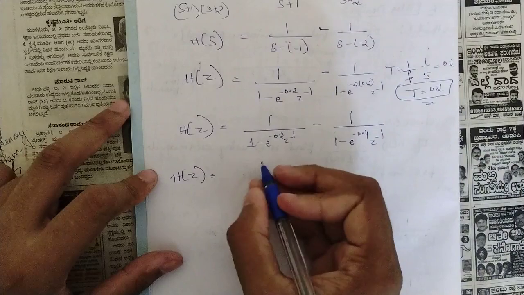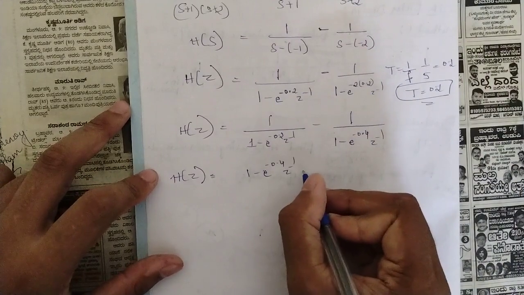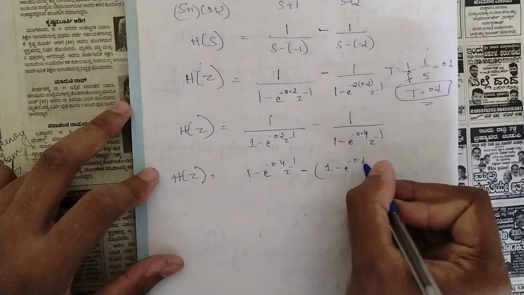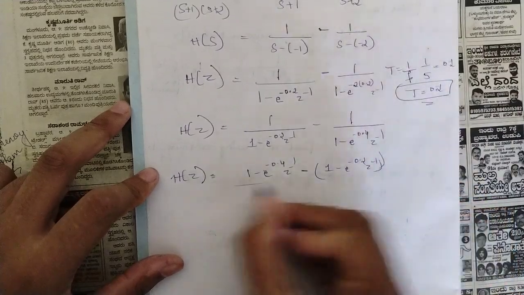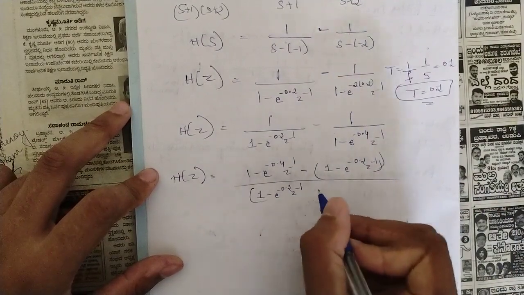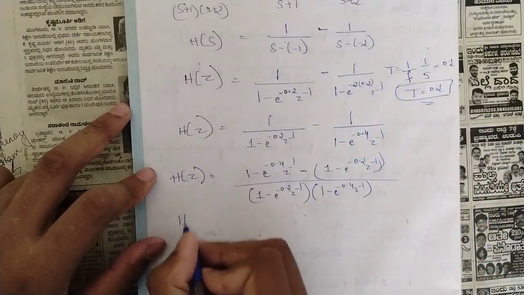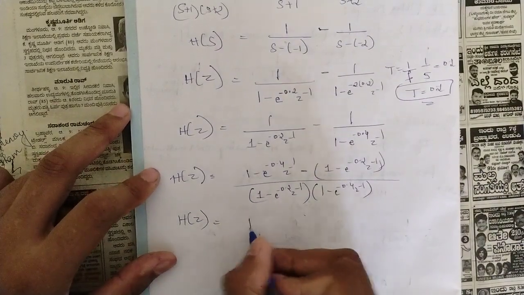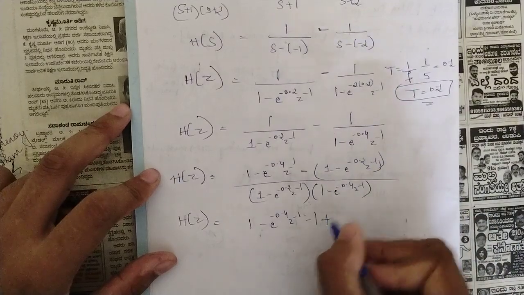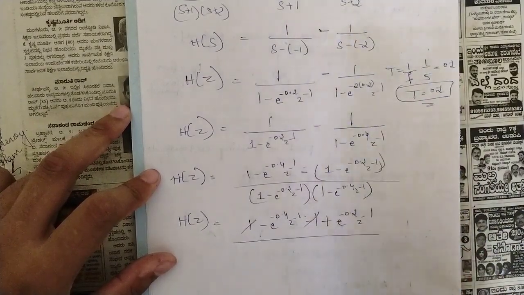Let us cross multiply here. 1 minus e to the power minus 0.4 Z inverse, minus of 1 minus e to the power minus 0.2 Z inverse, whole divided by the multiplication of these two: 1 minus e power minus 0.2 Z inverse into 1 minus e power minus 0.4 Z inverse. Now simple mathematical calculation, solve it. That is 1 minus e power minus 0.4 Z inverse, multiply minus, so minus 1 minus minus plus e power minus 0.2 Z inverse. Minus 1 plus 1 would get cancelled.